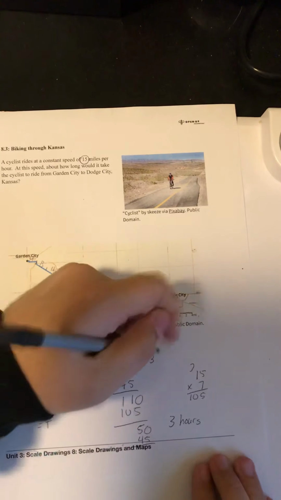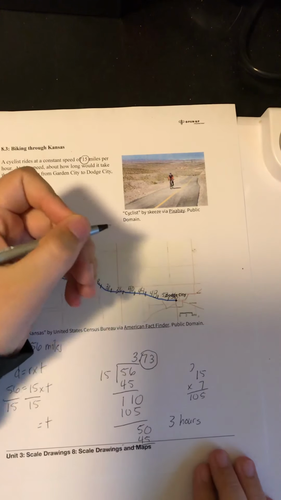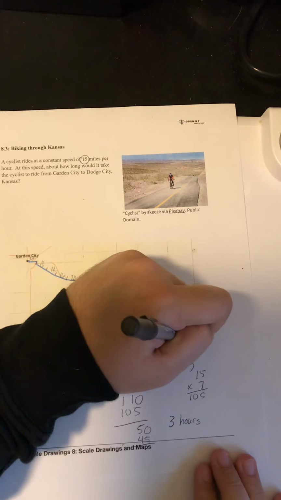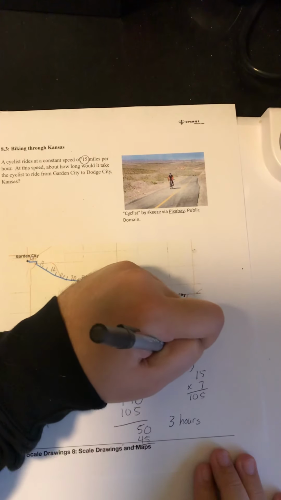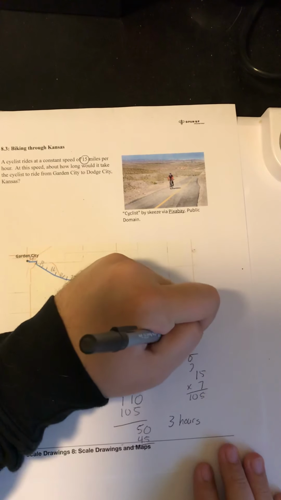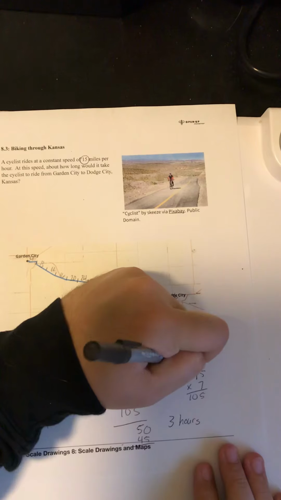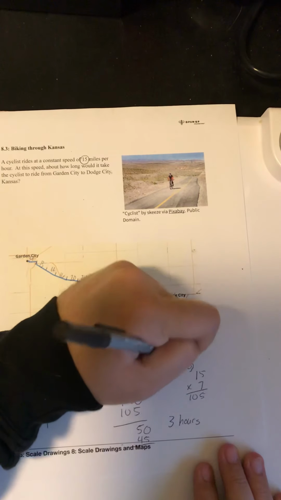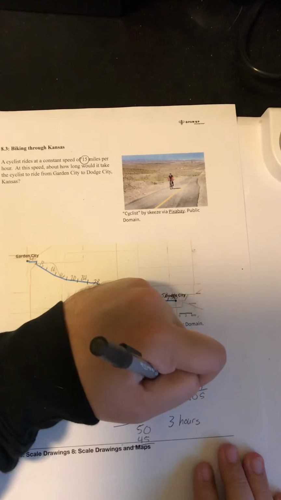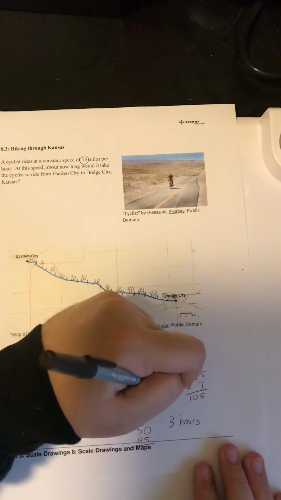And then this represents a part of an hour. So 0.73 represents part of an hour. We know that there are 60 minutes in an hour, so I'm going to multiply that by 0.73. That's 0, that's 18, 0, 0, 42, 0, 8, 3, 4.